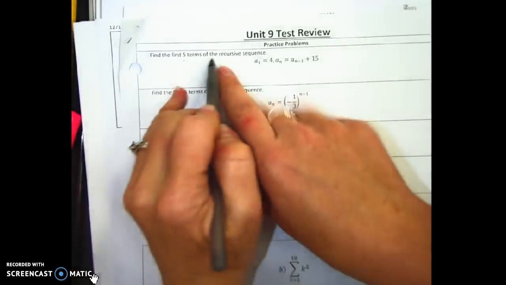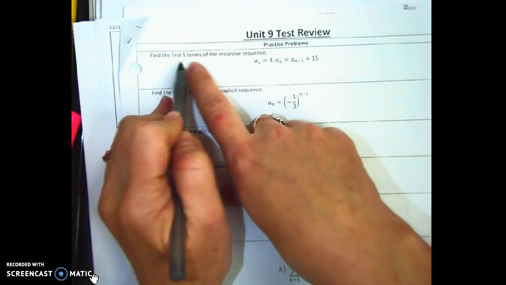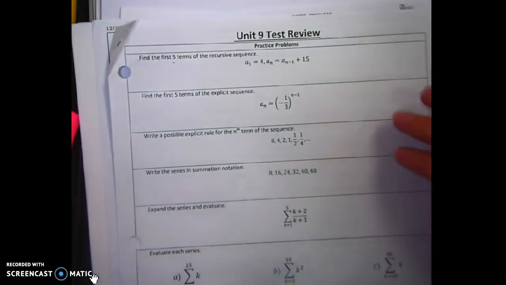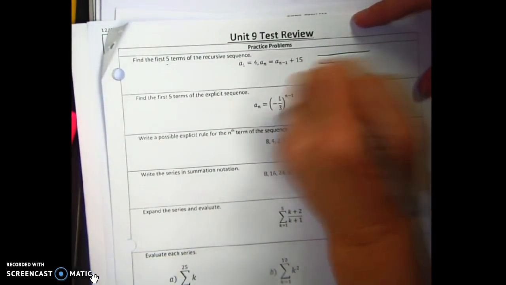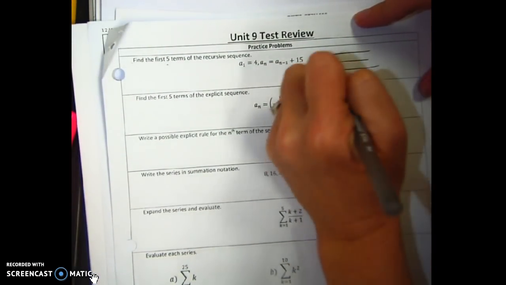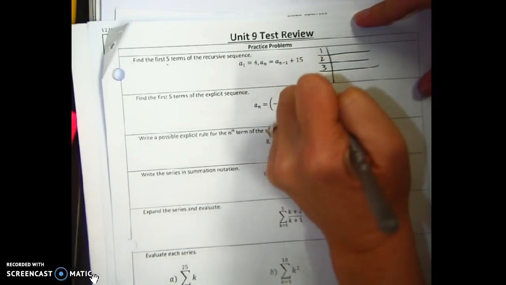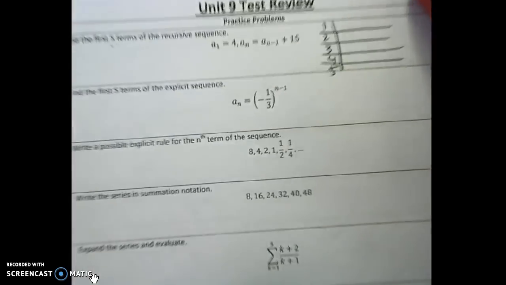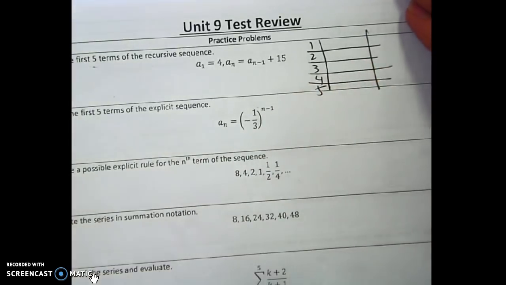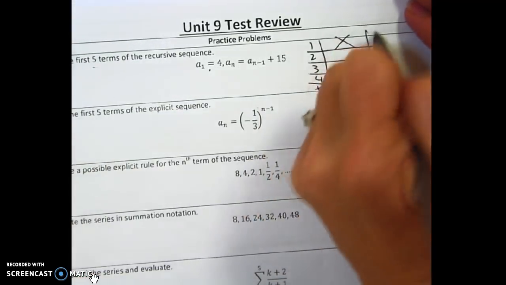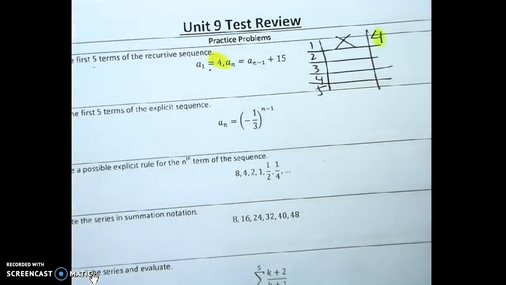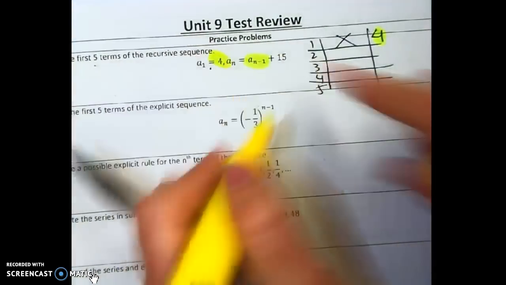It says first, find the first 5 terms of the recursive sequence. Now recursive means the guy before. So I don't need any formulas because they gave me the formula. 1, 2, 3, 4, 5. This was day 1. I actually gave you the first term in the sequence, and that's the 4. So I have to use that 4 to get the second term.